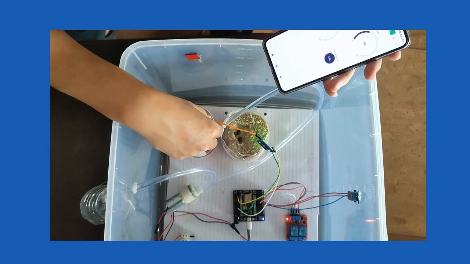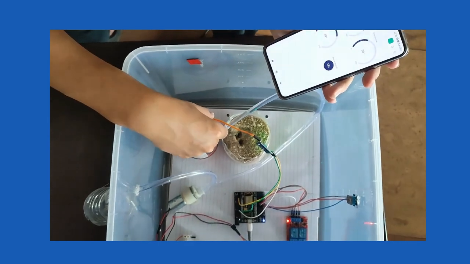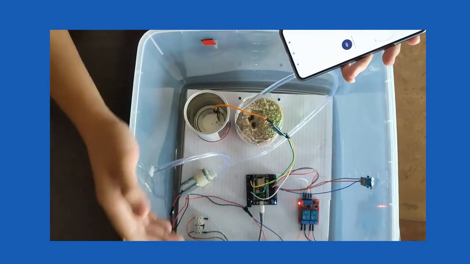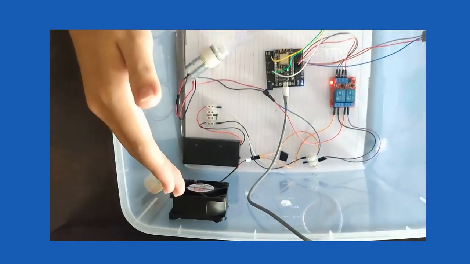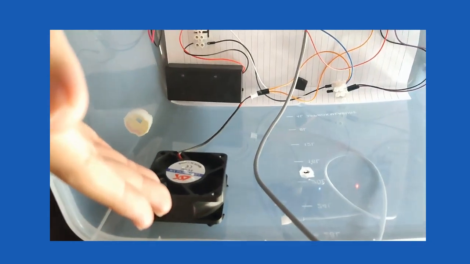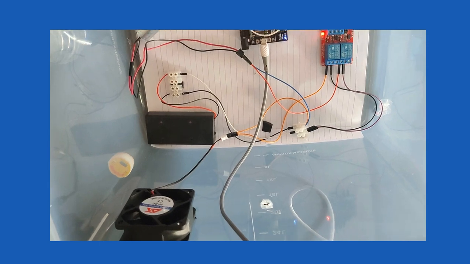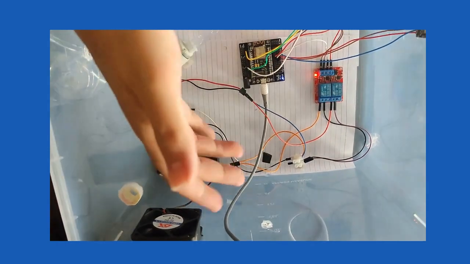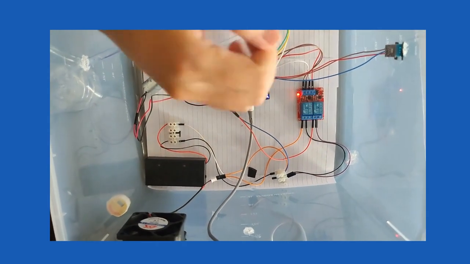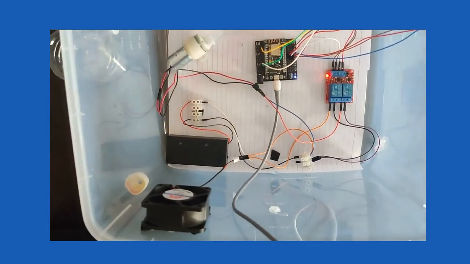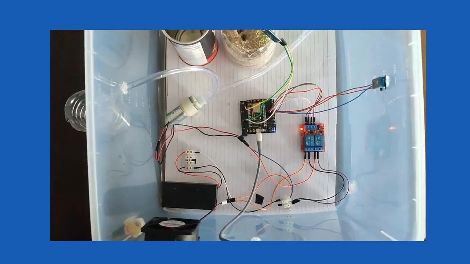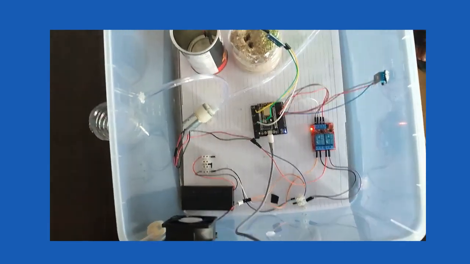Next, I would like to show you how the fan works. This fan will be activated when the temperature is more than 32 degrees Celsius and the humidity is less than 20%. Now I will activate the fan.